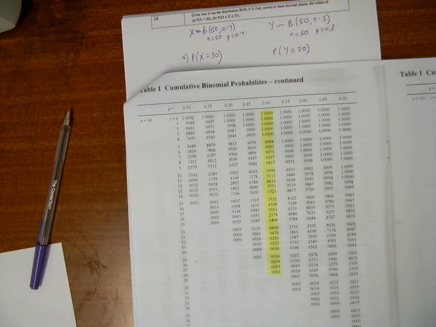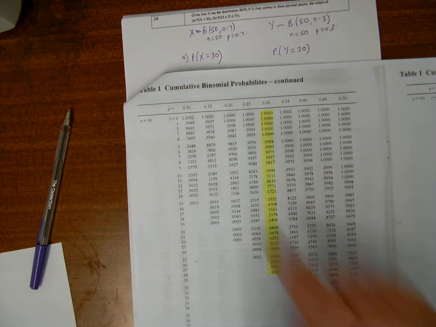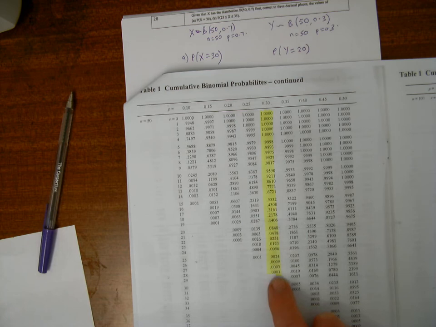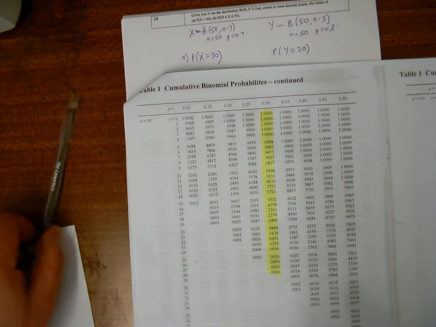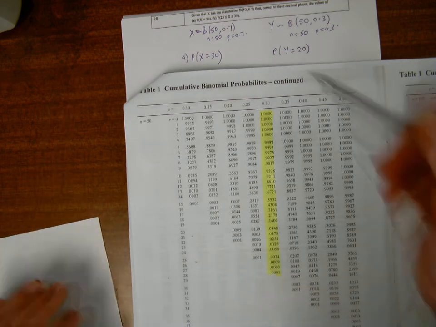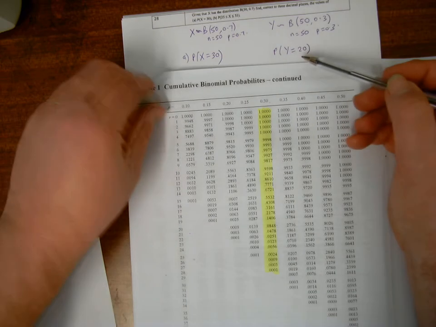Okay, now then, you might wonder why these values stop at this point. These tables have been made to 4 decimal places. There are values for all these numbers here, except they're much smaller than what we're dealing with here. So they'd be rounding to 0 if I was going to 4 decimal places. Okay, so I want y equals 20.